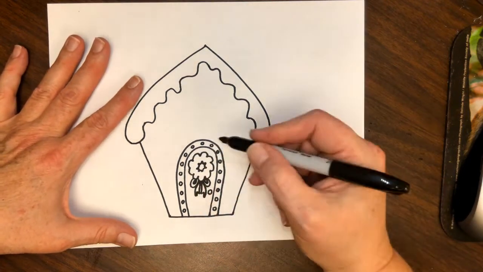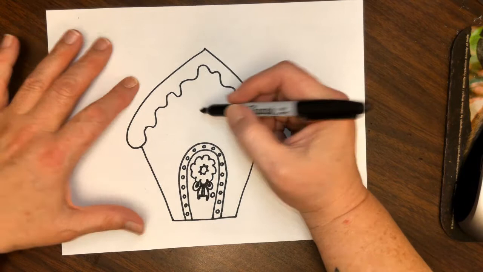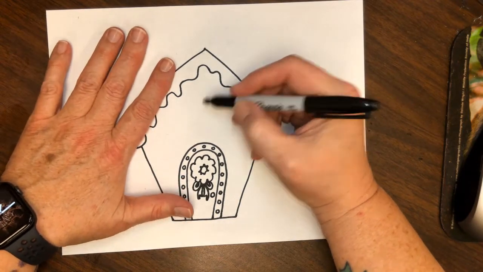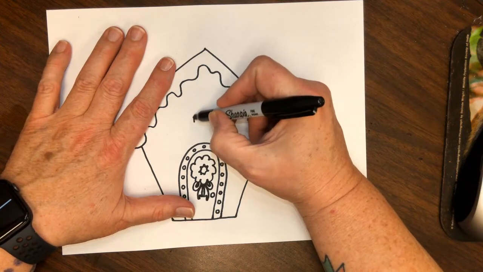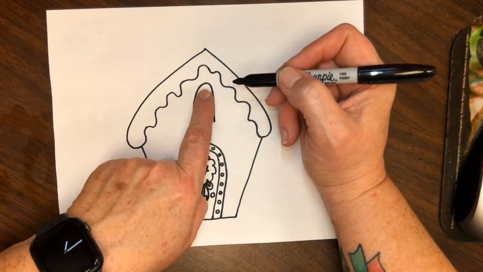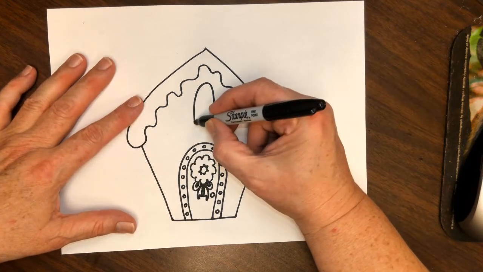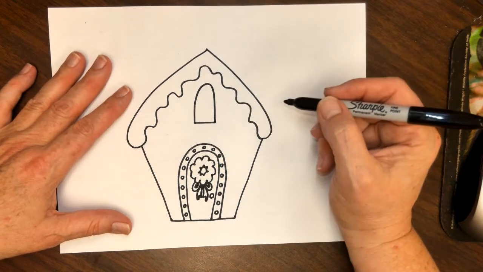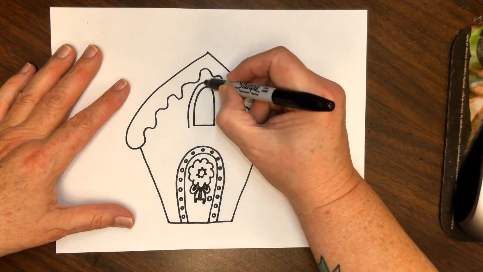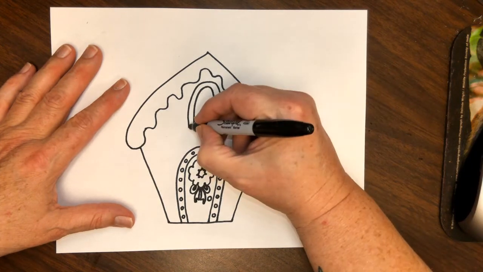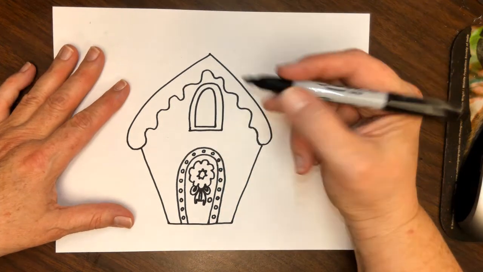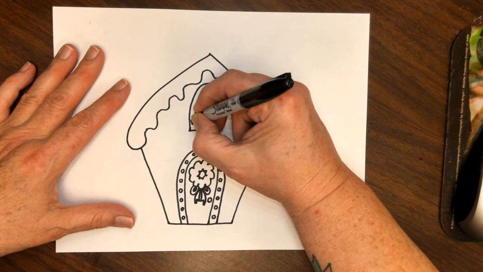Next, let's do a cute little window up here, which will look kind of like a stained glass window. Let's do an upside down U shape, or a super skinny rainbow, and close off the bottom. Pretty easy, right? Let's do some trim around that too, so it'll kind of match our door. A little bit longer, and across. And then let's put some little decorations on that too.